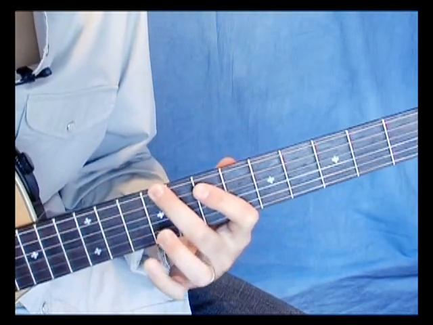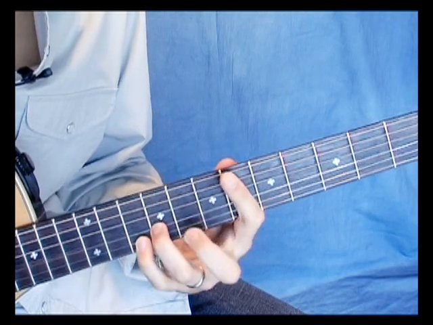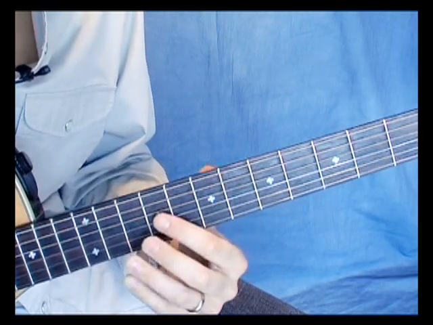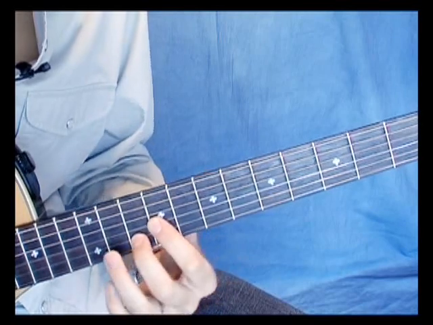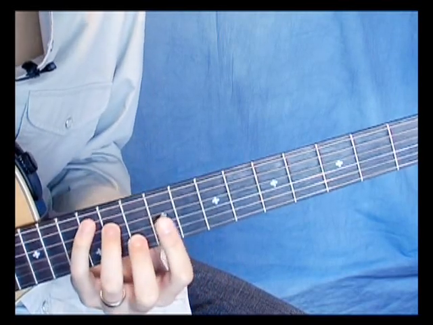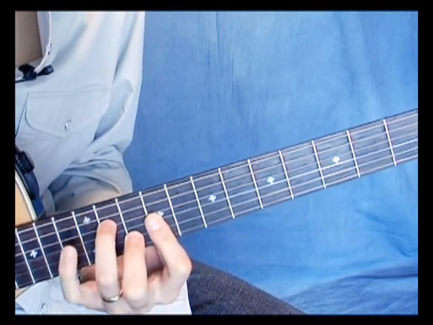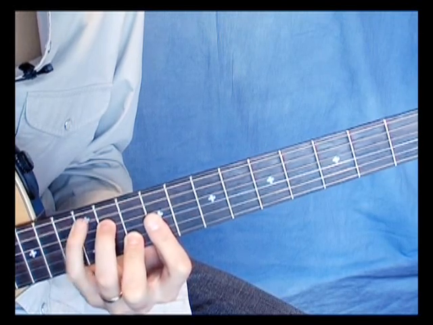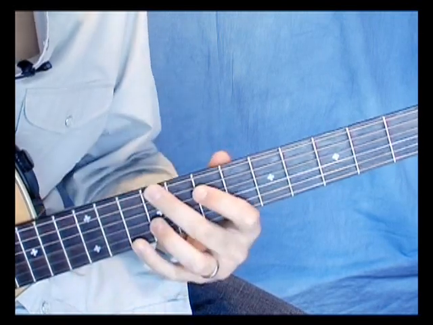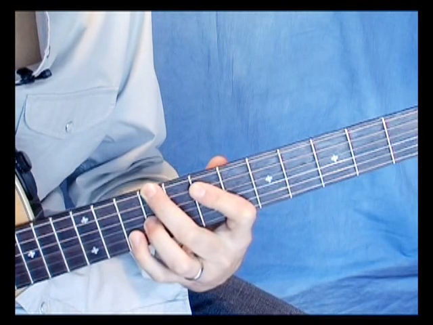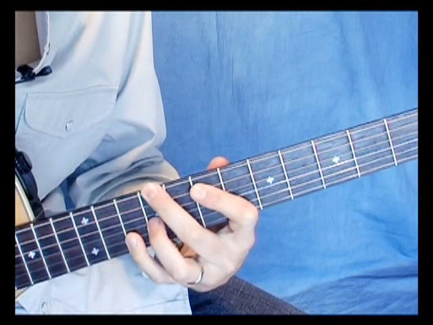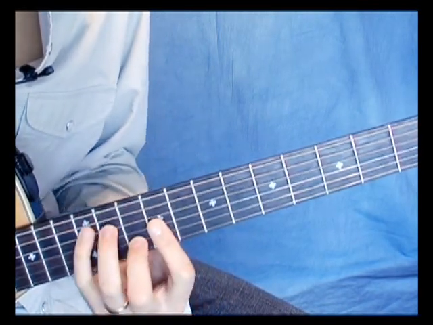Now, if you take these two notes from the D form and replace them with your first two fingers, you're in position to build the C form. And there's your root A, 12th fret, string 5. So, the D form connects to the C form.